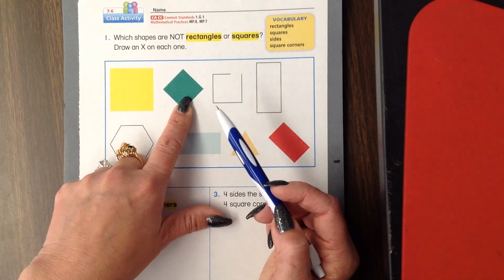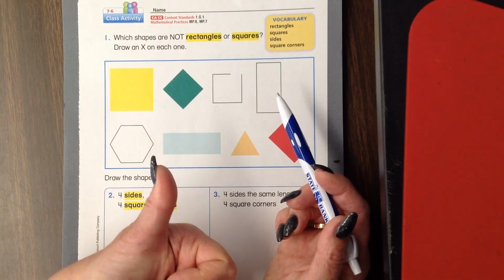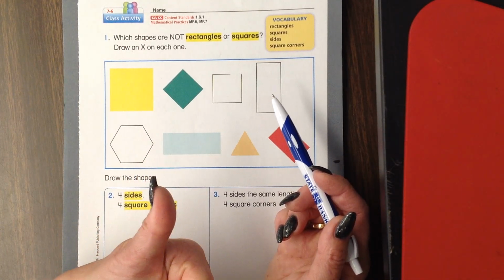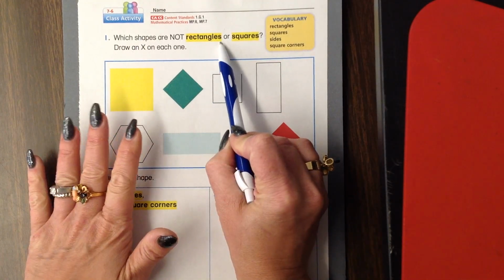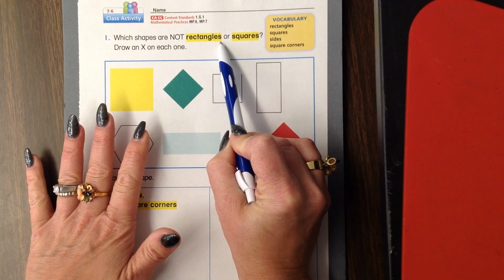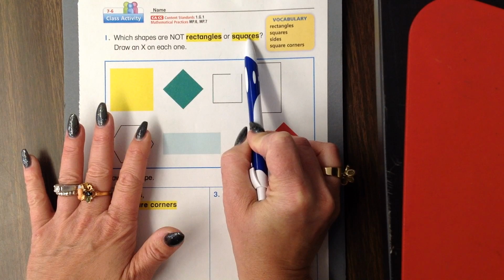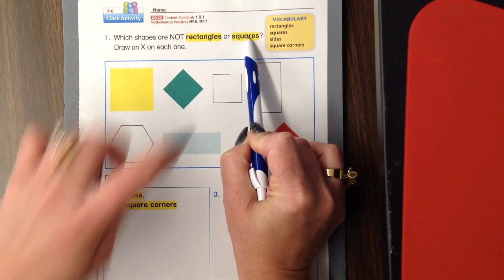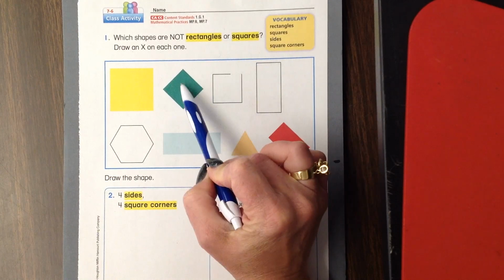Okay, let's look at this shape next. Let's ask ourselves, does it have 4 square corners? Yes, it does. How about 4 sides? Yes, again. Is it a closed shape? Yes. All right, so it's definitely a rectangle. We're definitely going to leave it alone. Let's see, though, if it's also a square, okay? So to be a square, it needs to have all the same sides the same length. So look at this side and this side and this side. Are they the same length? Yes, they are. So this is called a square.